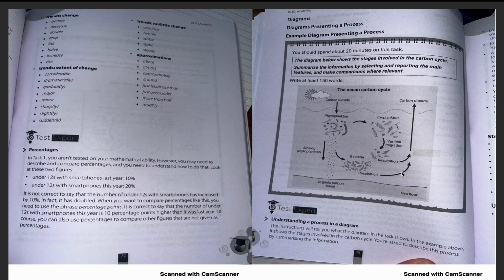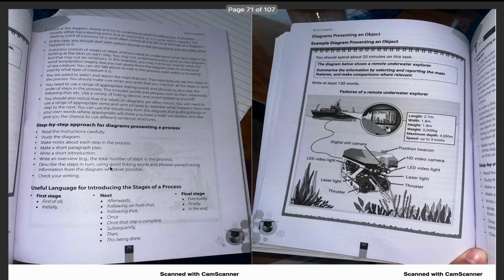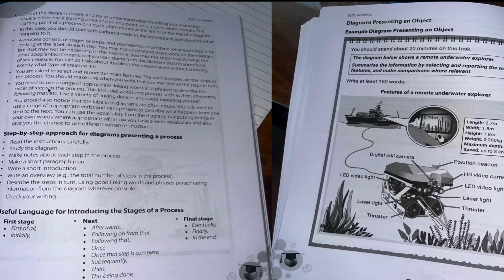Now we also have a diagram. We have questions wherein a diagram like this would be given and you are expected to explain it. You might not know what zooplankton means, but it is given in the diagram, so you can just use it. Take a pause and read this entire thing. You need to use: first of all, initially, and then, afterwards, following on from that, following that, once that step is complete, subsequently, then, this being done, eventually, finally, in the end. These are the kind of keywords which you need to be using, right?